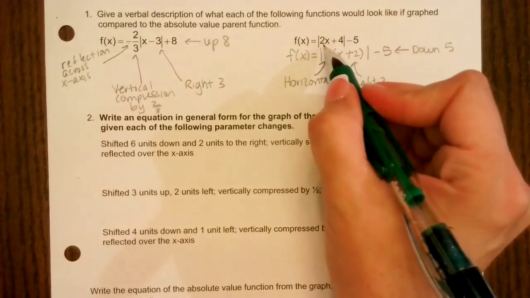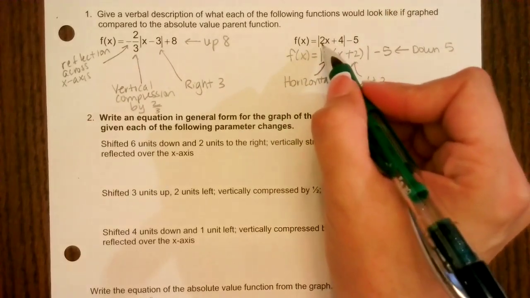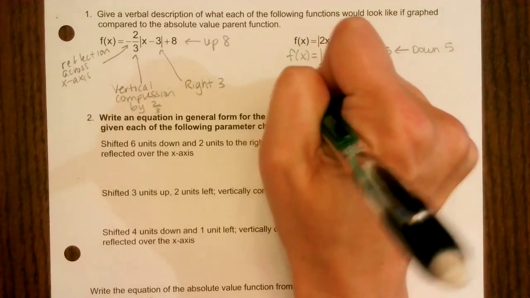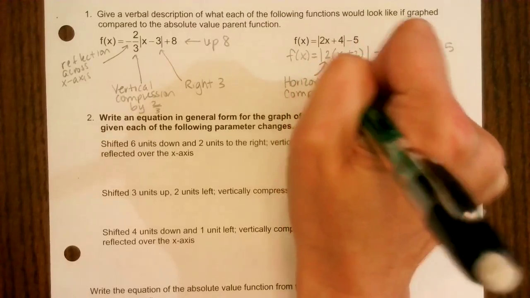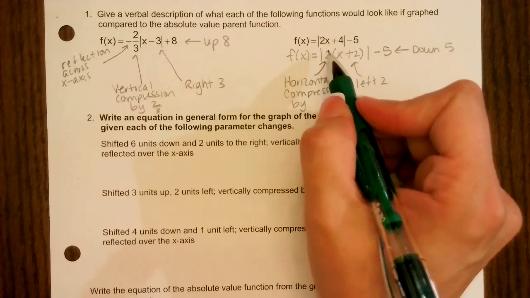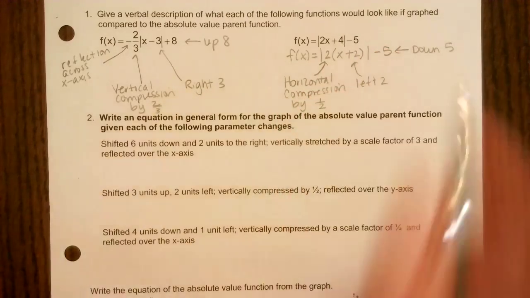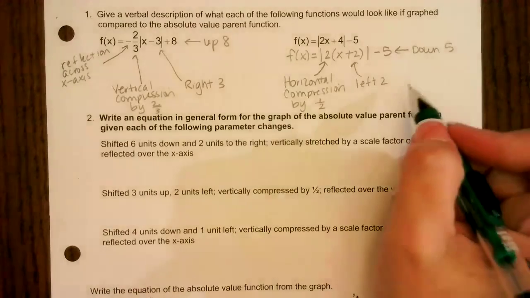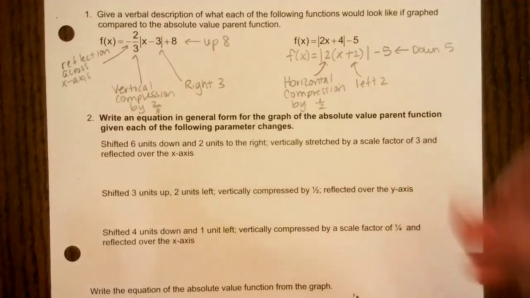And so we said if b is bigger than 1, which in this case it is, it's 2, it is a horizontal compression by, and the scale factor is 1 over this b value, so it would be by 1/2. A horizontal compression looks very similar to a vertical stretch. So keep that in mind when you're dealing with these Algebra 2 functions.